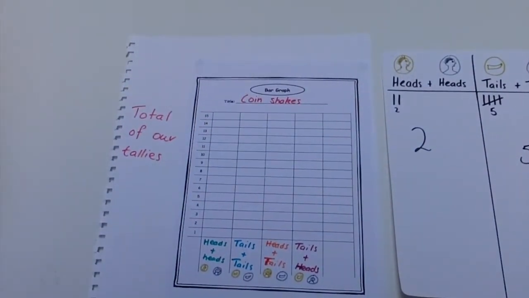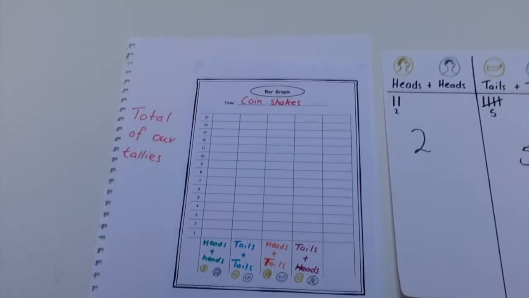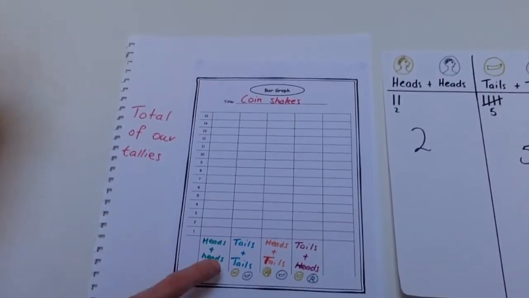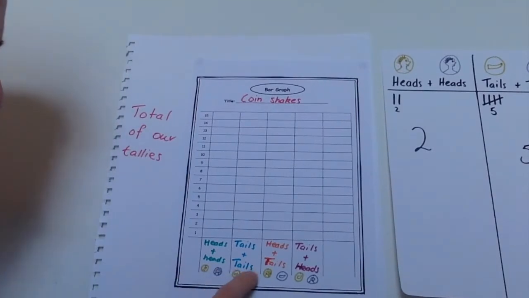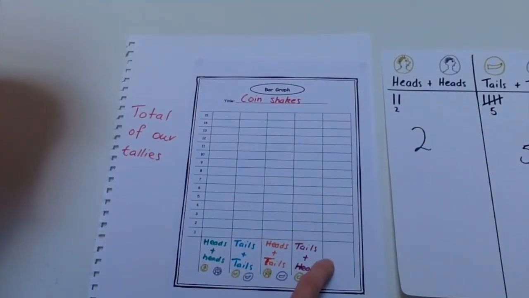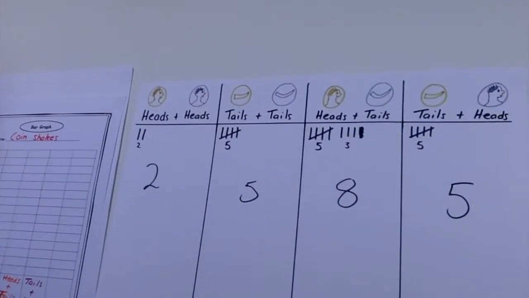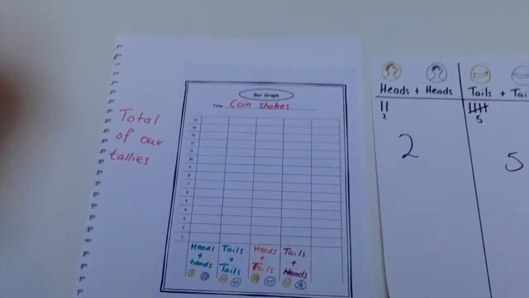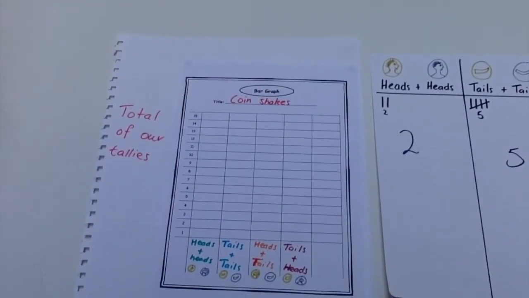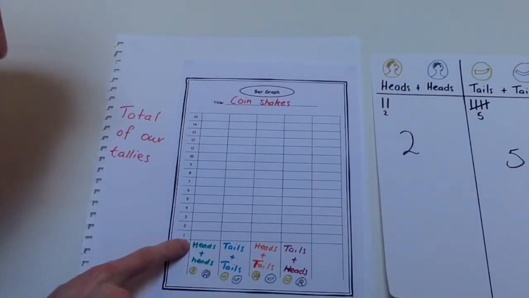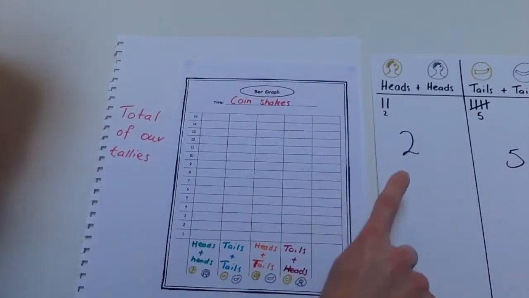Once you've written in all your headings, heads, heads, tails, tails, heads, tails, tails, heads, make sure that you've written them all in. Now we need to have a look at our first one. Heads and heads, we need to look at our tally.